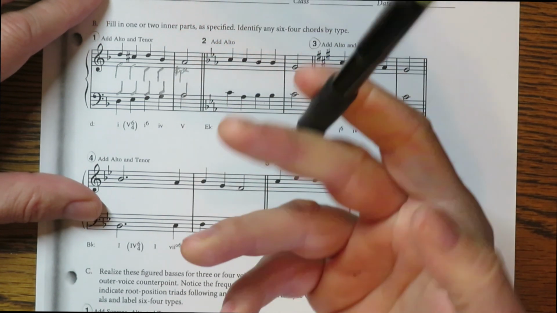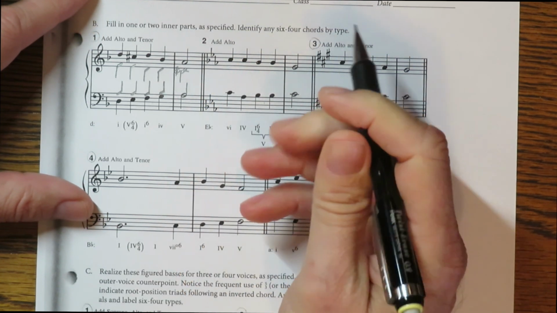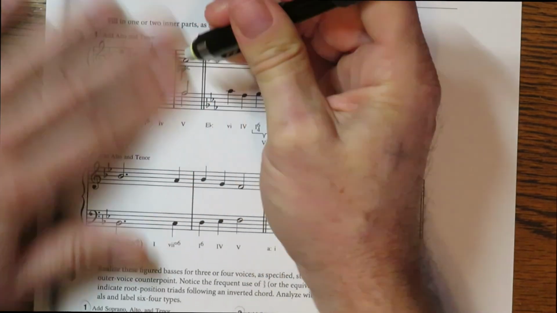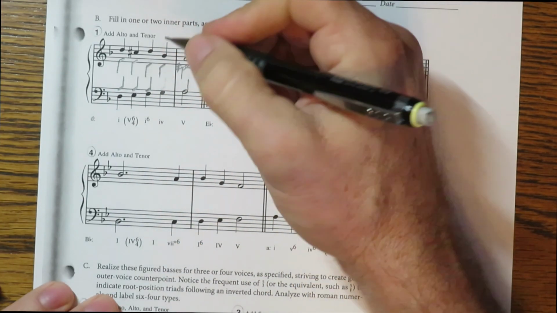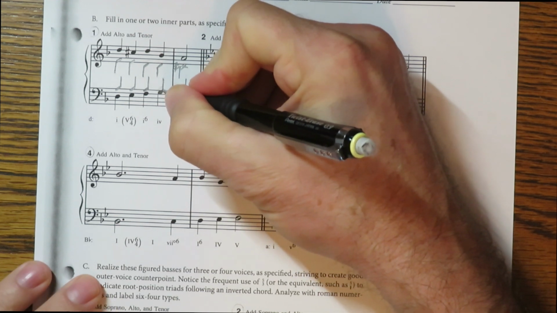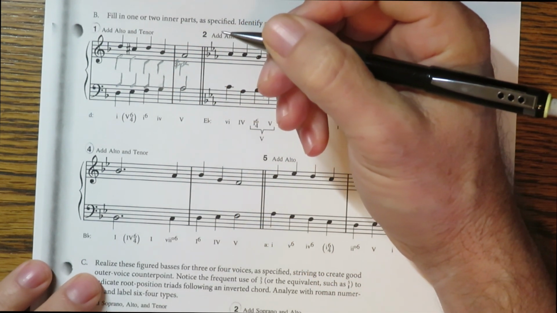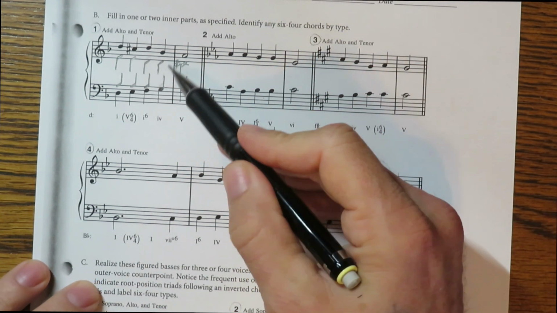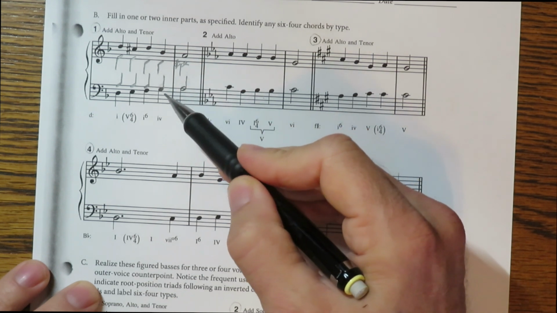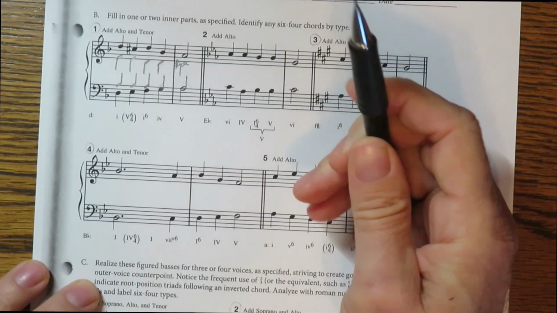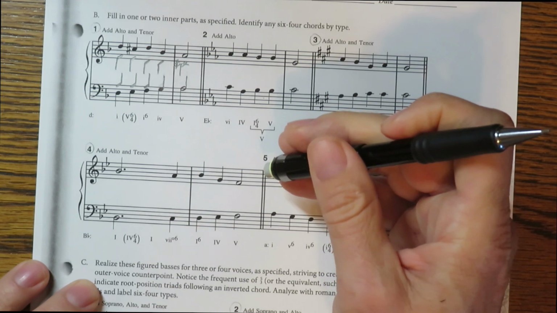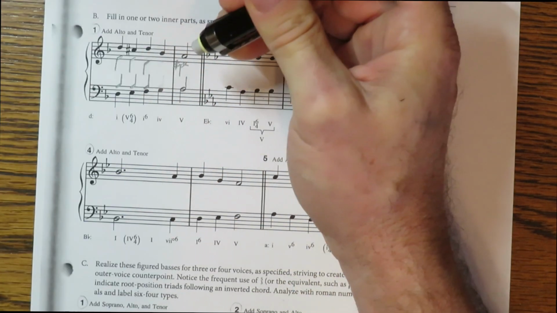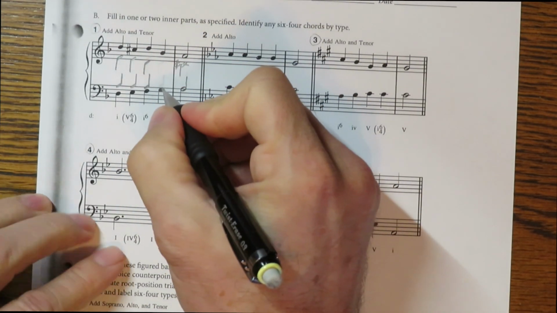We have to do something with this note. Well, it looks like we have the G now, and that's going up to the A. Well, this has to be different.